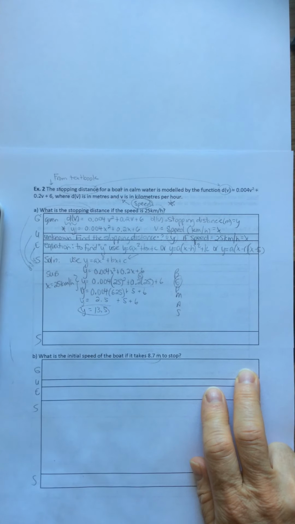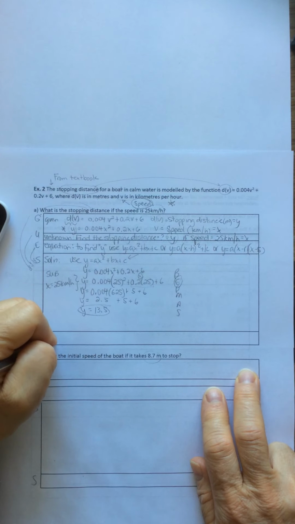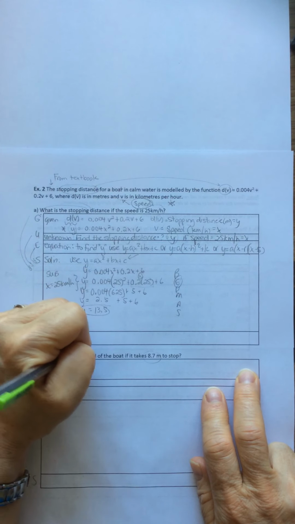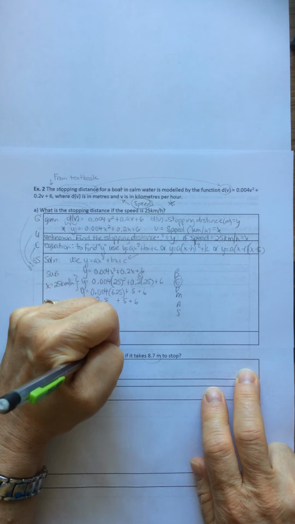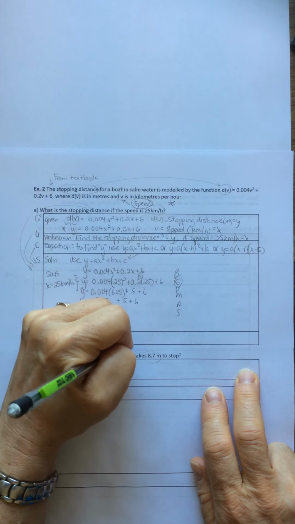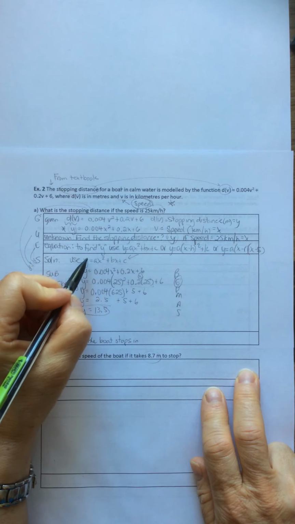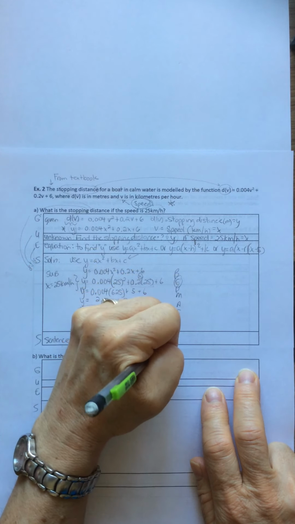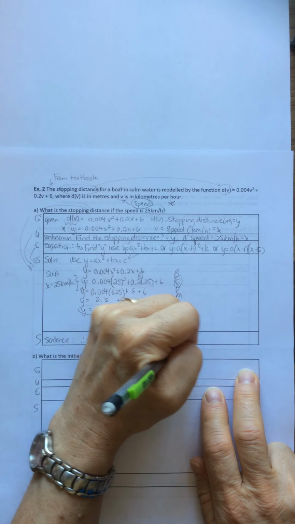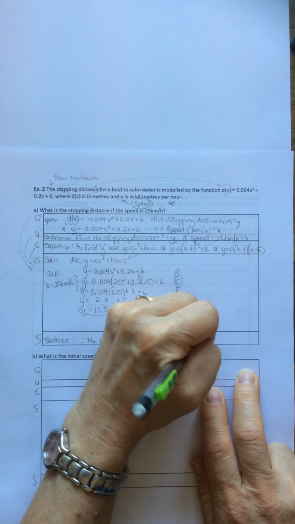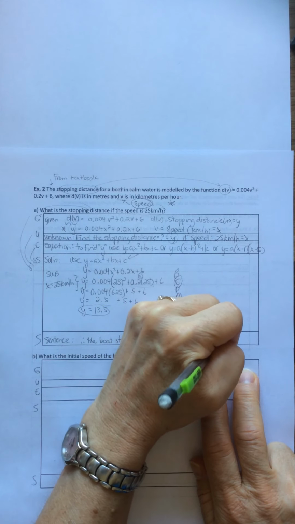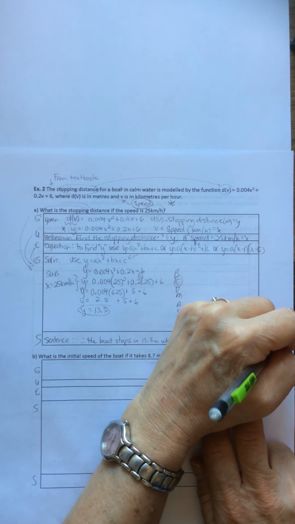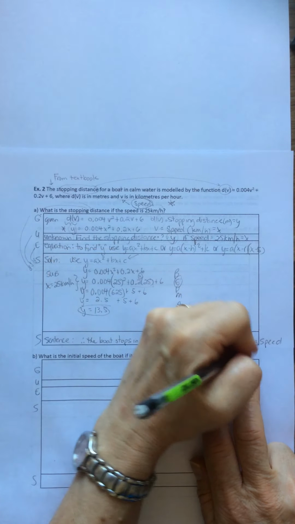Okay? So our S, the last S, is our sentence. Referring back to what the unknown was, find the stopping distance. So therefore, the boat stops in 13.5 meters when it is first traveling at a speed of 25 kilometers per hour.